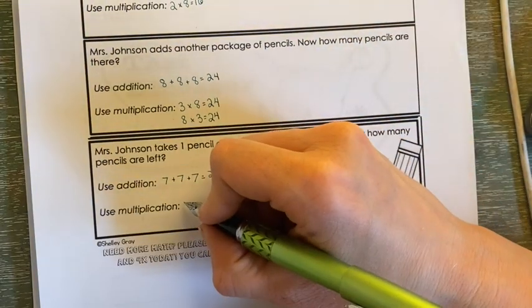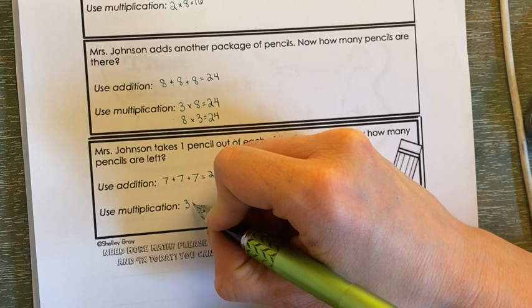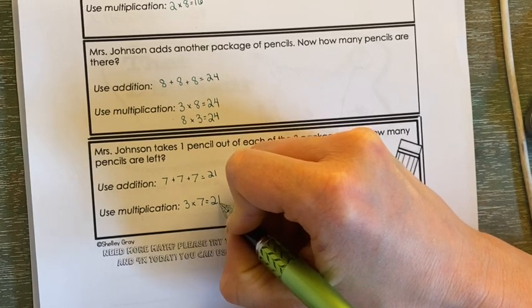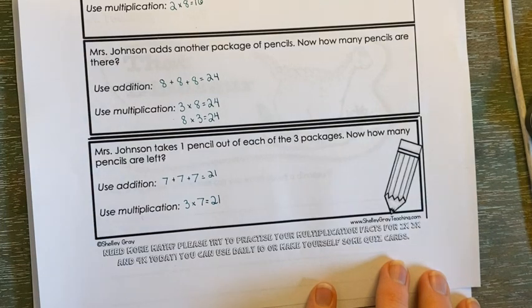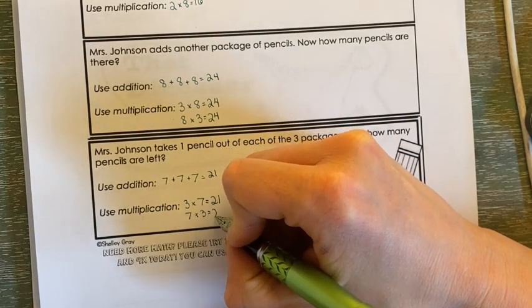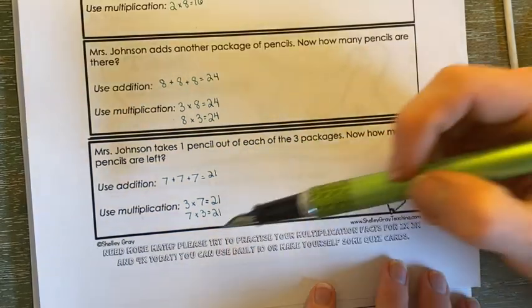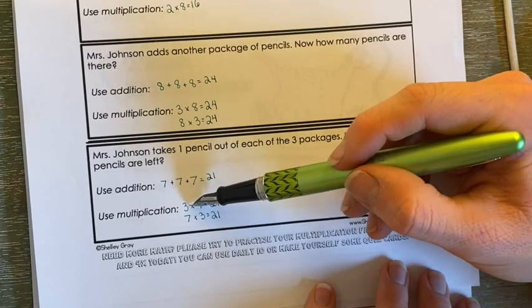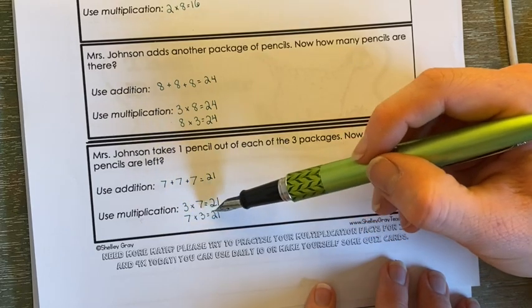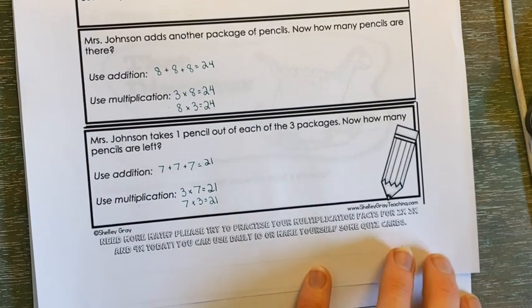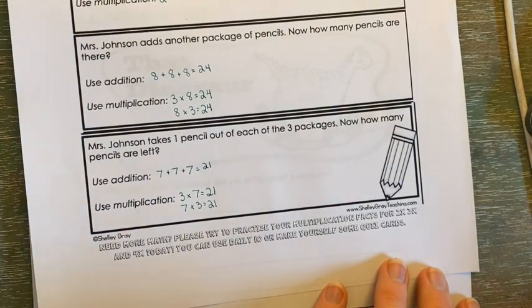Now to use multiplication, 3 times 7 equals 21. Okay. I could also write 7 times 3 equals 21. Again, I want you to see that it does not matter which way you write your fact. If these two numbers are the same, just switched in order, your product, your answer, is going to be the same. Now, that is the end of our official math for today.